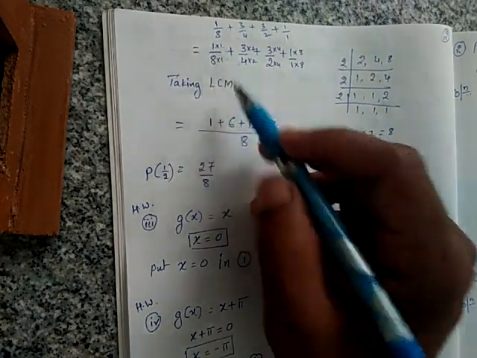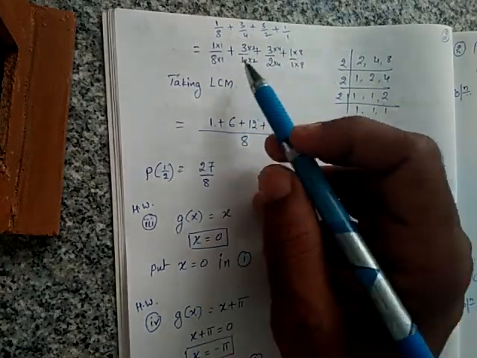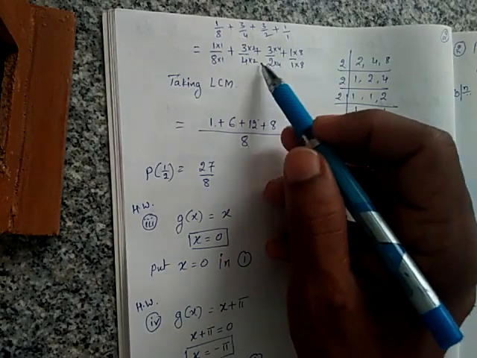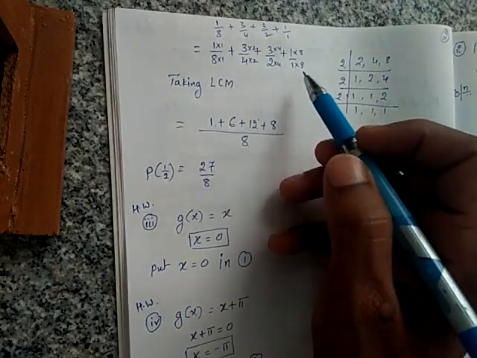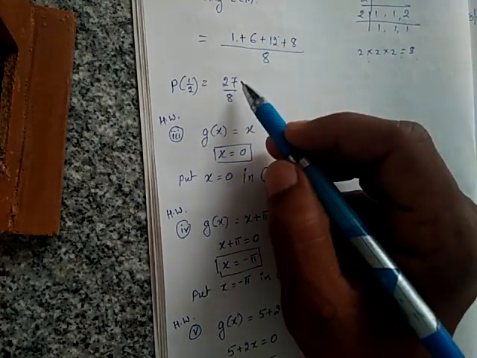Okay, so 1 into 1 is 1, 3 into 2 is 6, 3 into 4 is 12, 1 into 8 is 8. So 8 1s are 8, 4 2s are 8, 2 4s are 8, 1 8 is 8. That I have written here. So if you add 1 plus 6 plus 12 plus 8, you get 27 by 8.